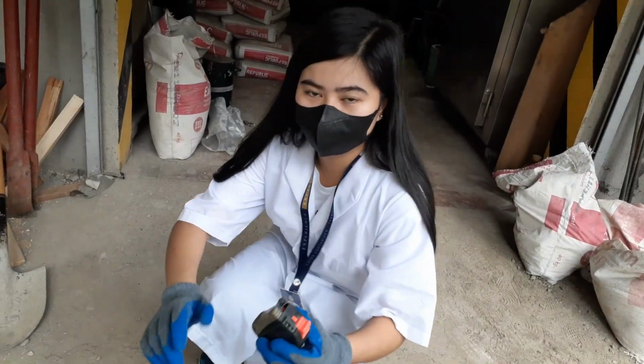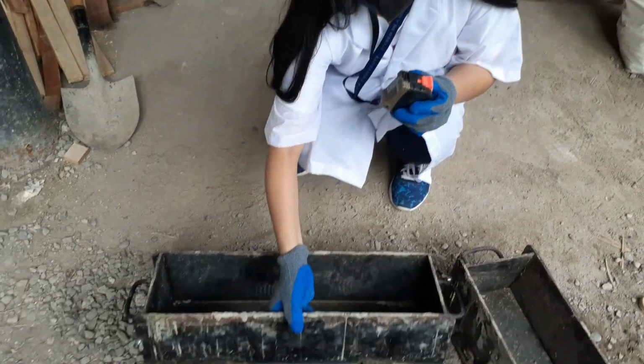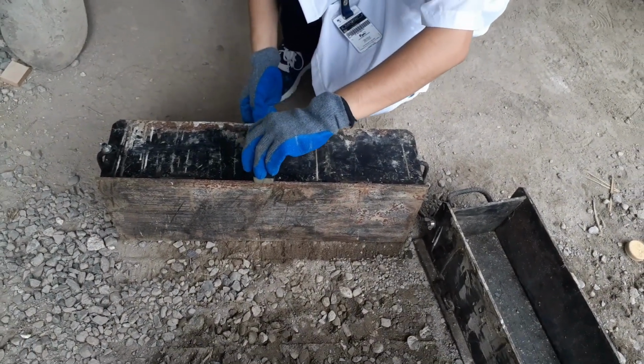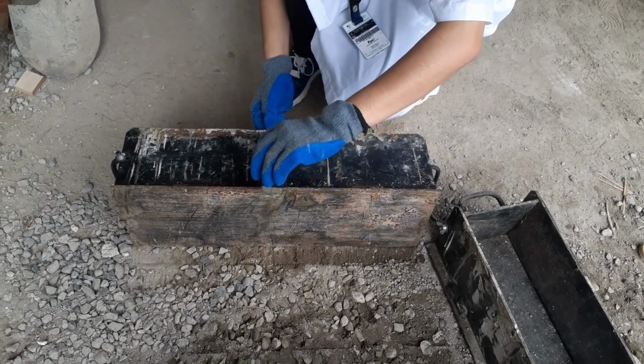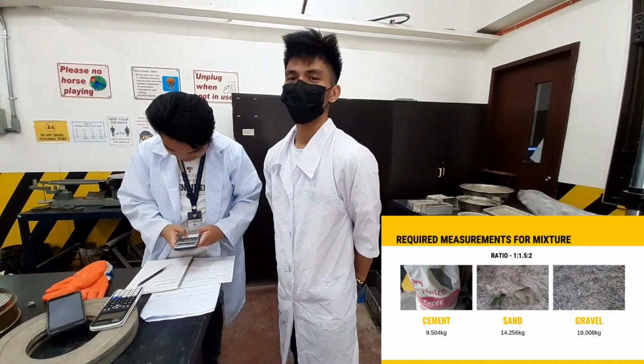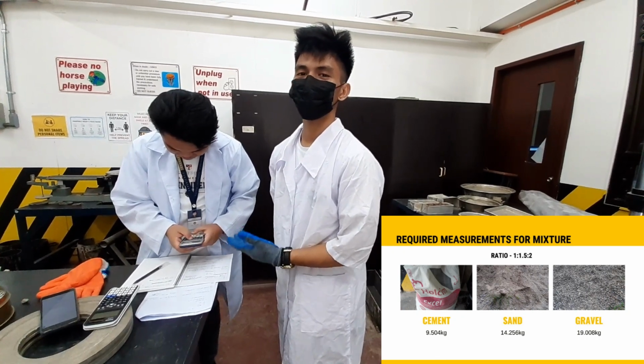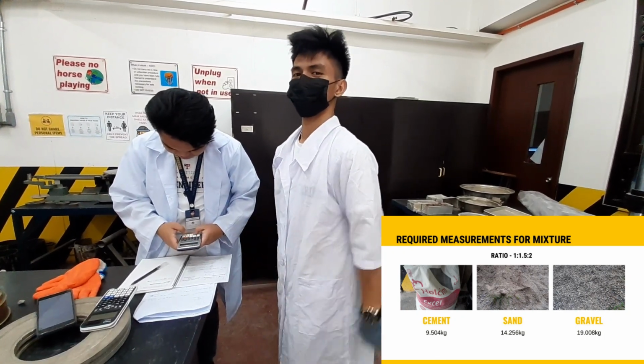And the last one would be its height. And this is how to measure its height. As of now, he is currently solving for the total volume and the exact measurements needed for the mixtures.